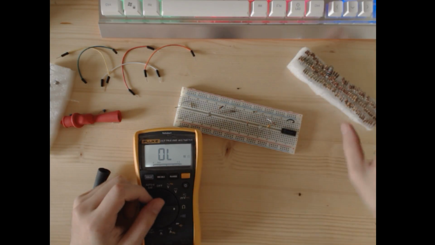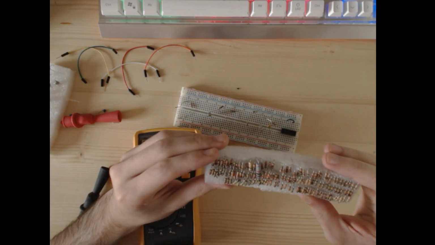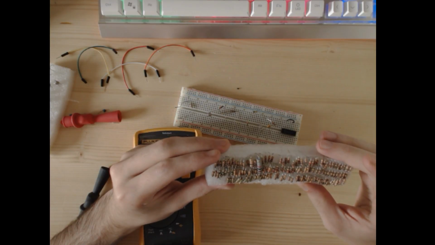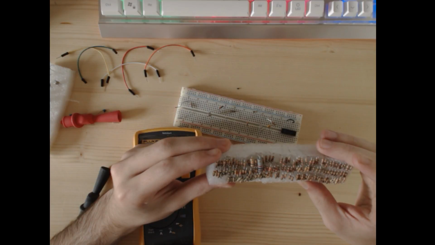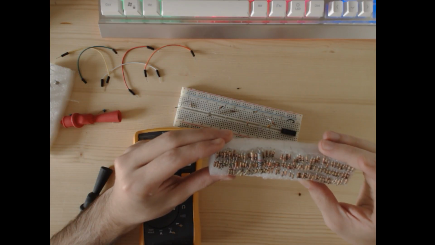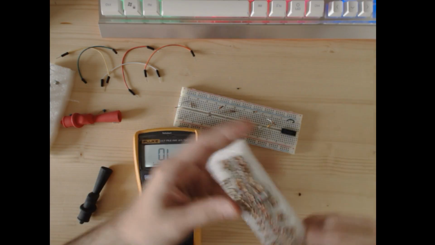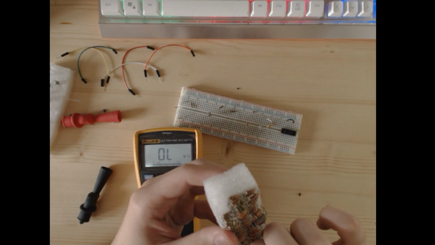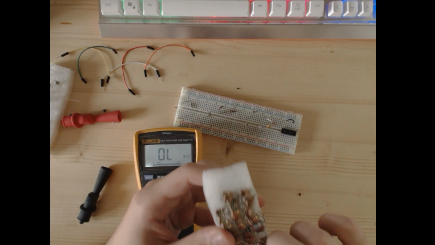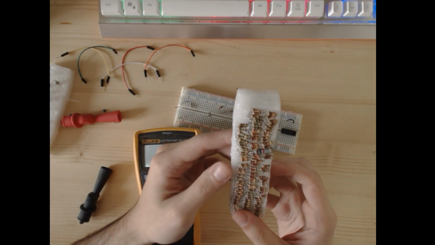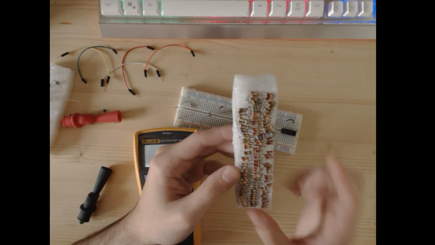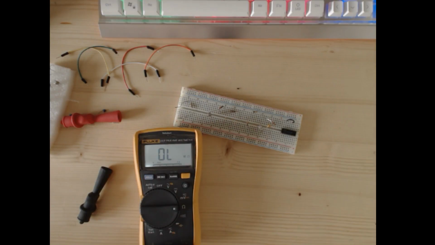Now I need a 1.6. Do I even have something close to a 1.6? I have a 15 ohm. I'll be damned. No, wait, no, this is... No, that's 100K. No, that's 1 mega. I need brown blue. I might know where.